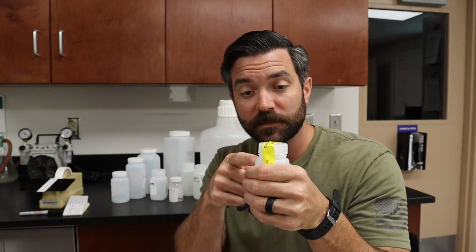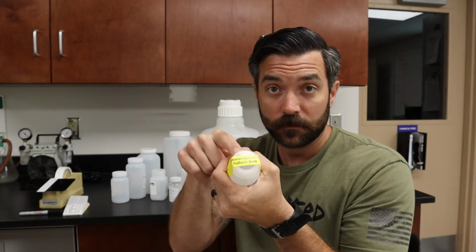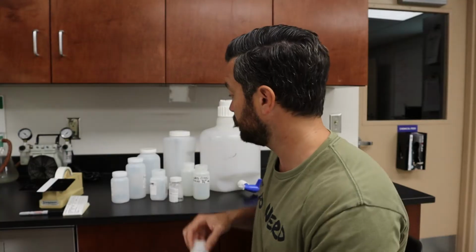Throw it away, return it. Do not pour your sample into that. That seal right there tells me that whatever is supposed to be in this bottle is in here. In this case, it is hazardous, and it has not been tampered with in any way. So if you receive a bottle from your laboratory and the seal is broken, you need to request another one and do not pour up into that bottle.